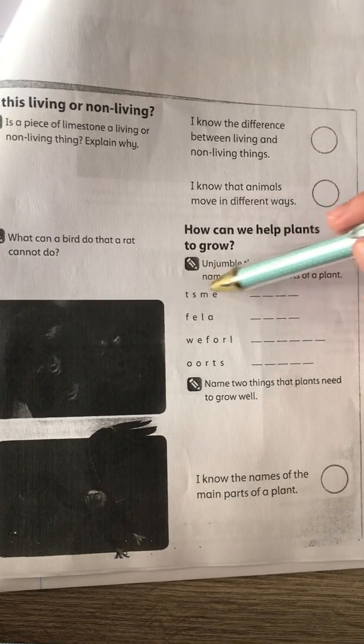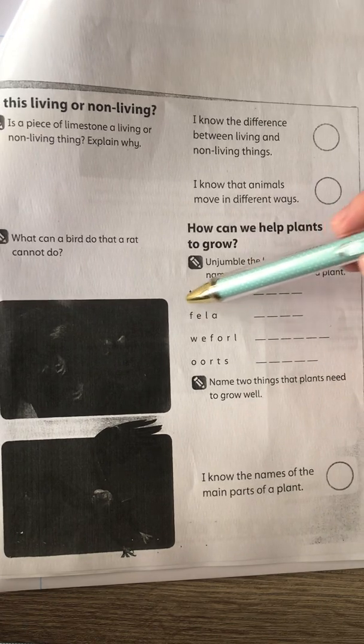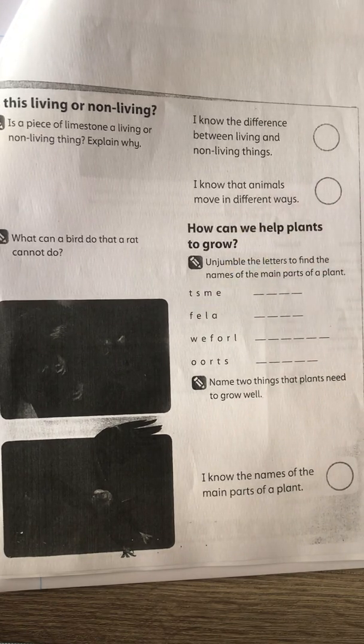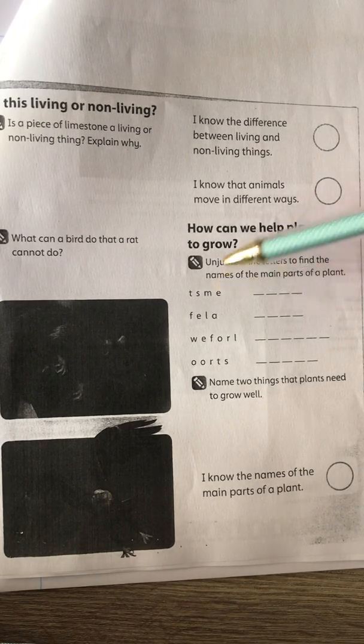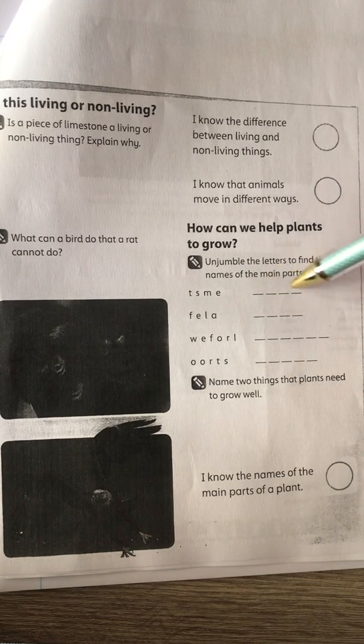This is the part of the plant that holds it upright, and it feeds the nutrition, the vitamins and the minerals from the ground all the way up to the other part. I can't say the names. So that's what this is.